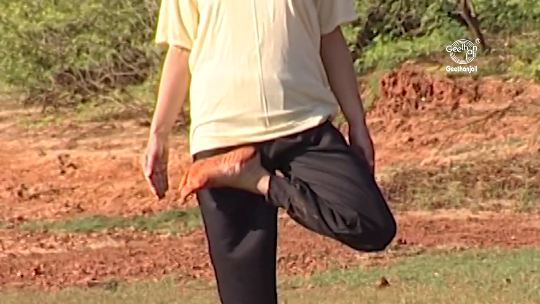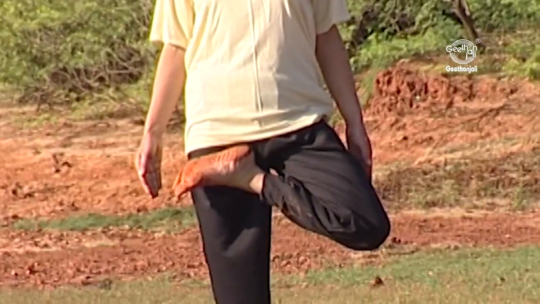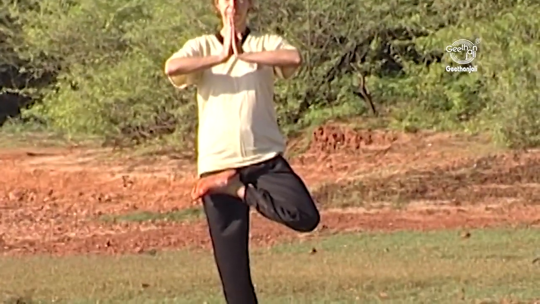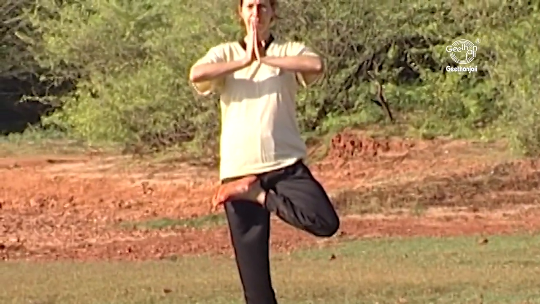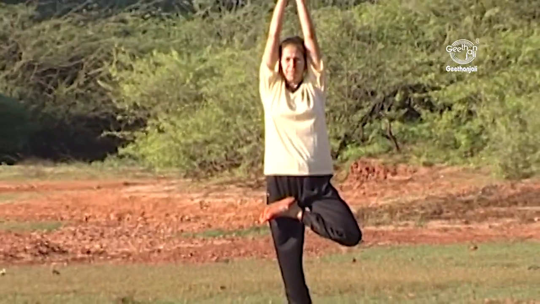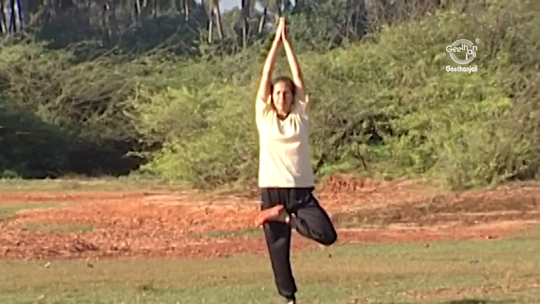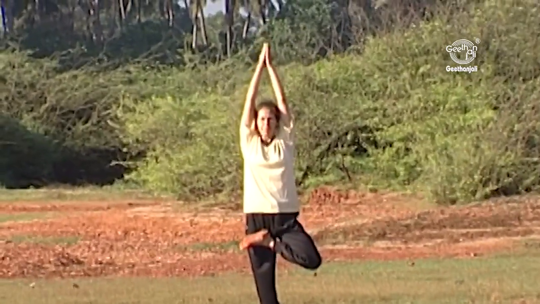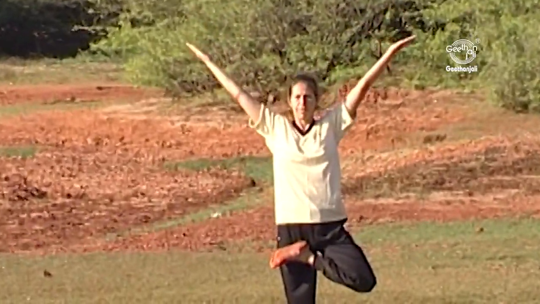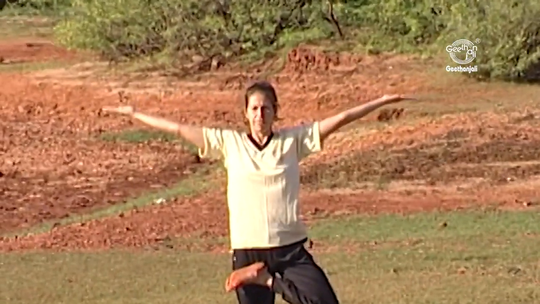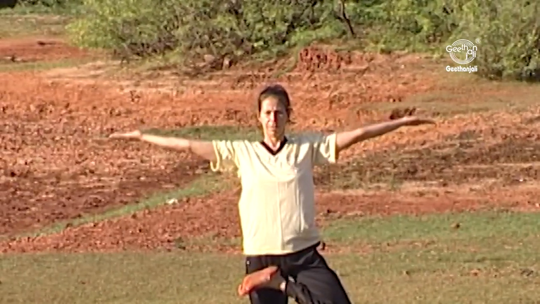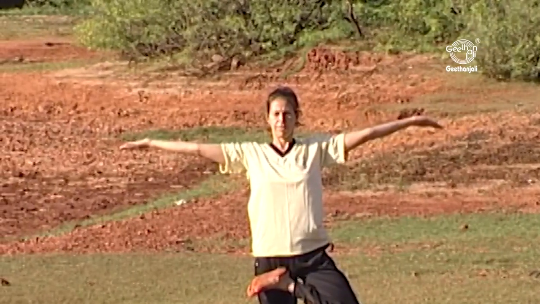After attaining a stable Vrikshasana, bring your hands into the Namaskar Mudra. Lift your hands high over the head into the Anjali Mudra while taking a deep inhalation. Breathe out and slowly lower your hands straight out to the side with your arms in line with your shoulders. Make sure that your palms are kept facing upward.